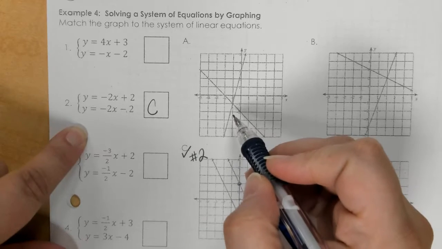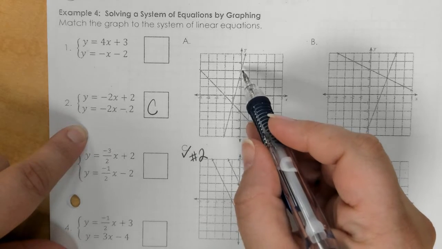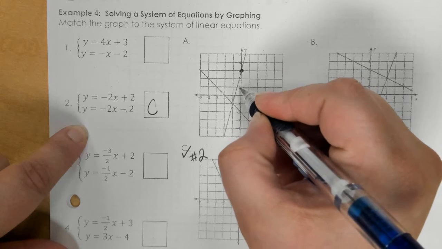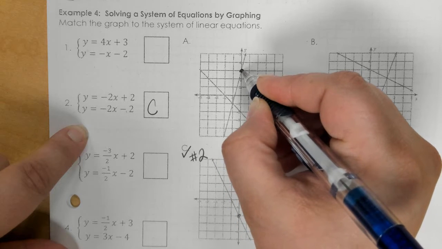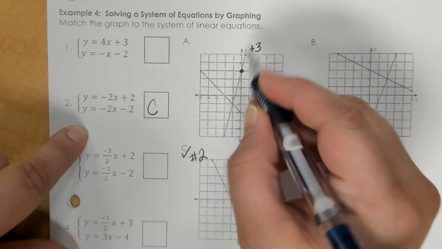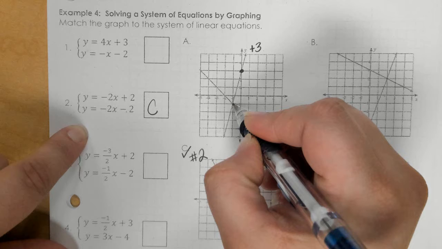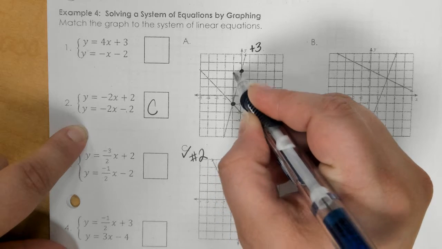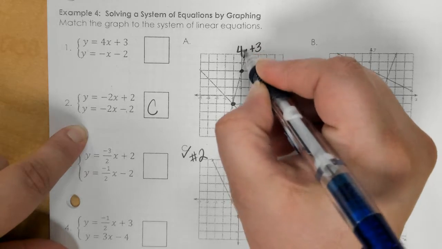Then for letter A, we see that it starts here on the y-axis, and that is 0, 1, 2, 3. That's a 3. That's where it began. And then my slope could go 1, 2, 3, 4 over 1, which is 4x.